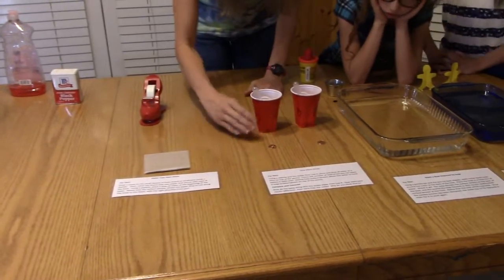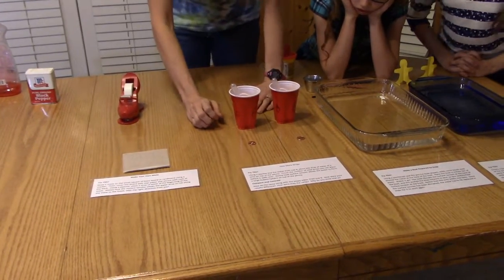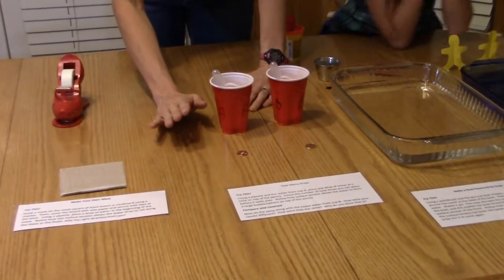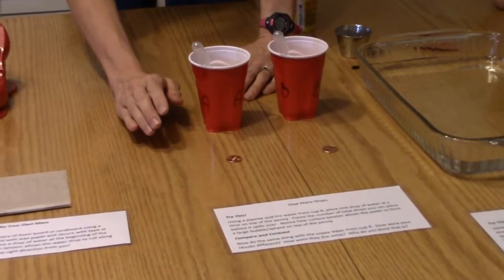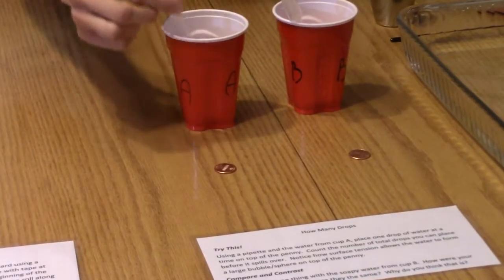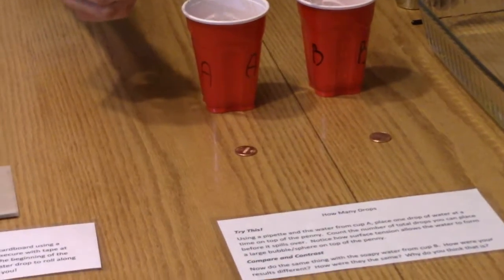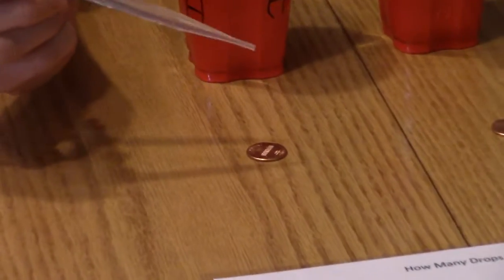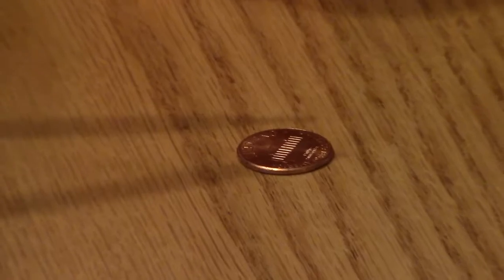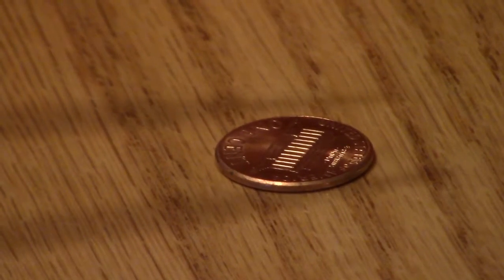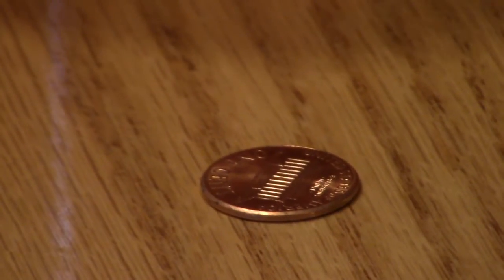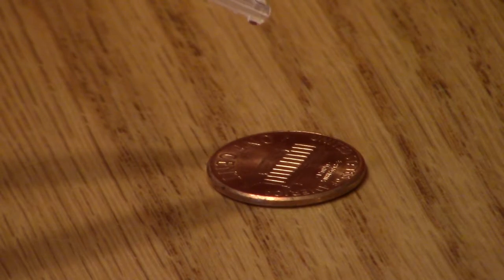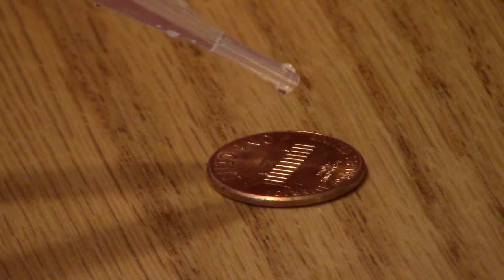Now with this experiment, I want to stress the importance of, as for all science experiments, no matter how simple they may seem, always trying it out beforehand. Because your penny might have a nick in it that you didn't realize. I had a pipette that was dropping really large drops and throwing things off. So always give it a try beforehand. So this one we're going to count how many drops we can get onto our penny, and we're going to notice the shape as you can see the surface tension pulling that water together.